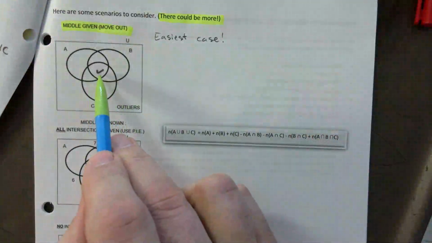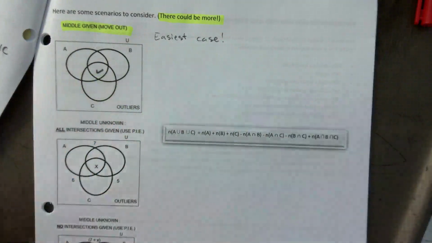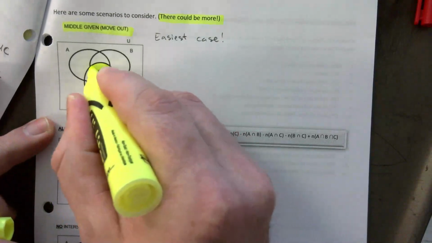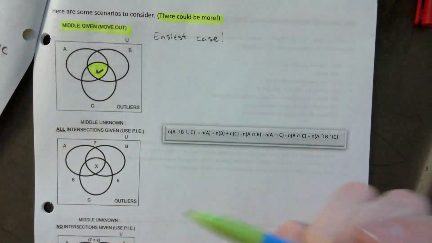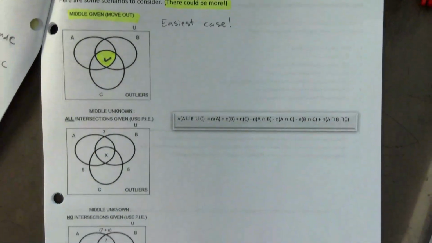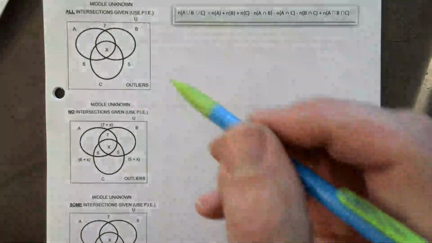If the center is given, that's why there's a check mark. Then you're laughing. Then it's going to be usually just move out and figure out the other regions as you continue. Okay? But then you've got the harder cases. This one right here, where the middle is unknown, but then you've got some variations of it. Okay?